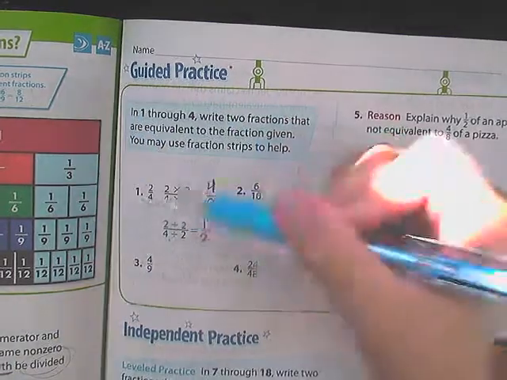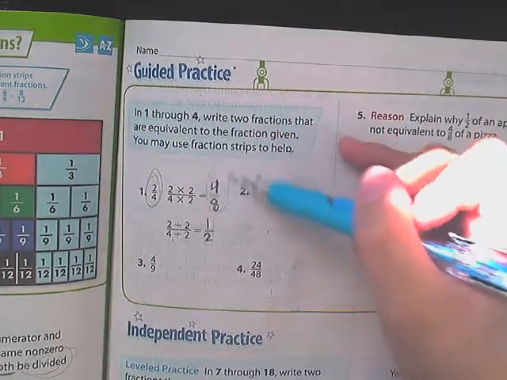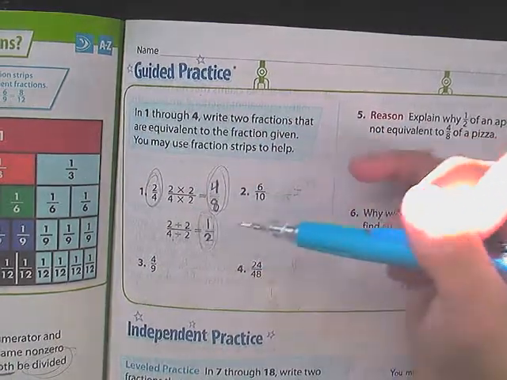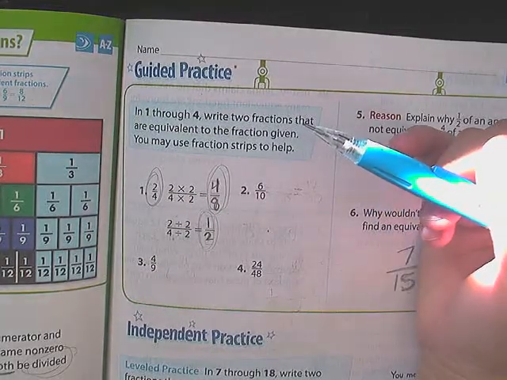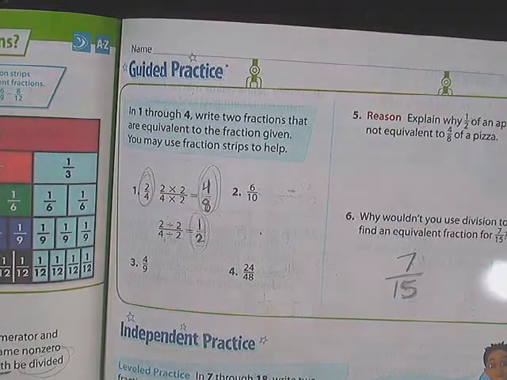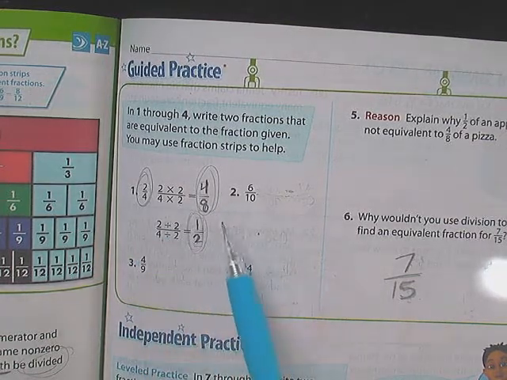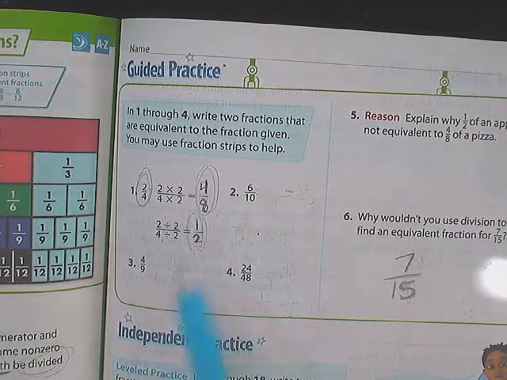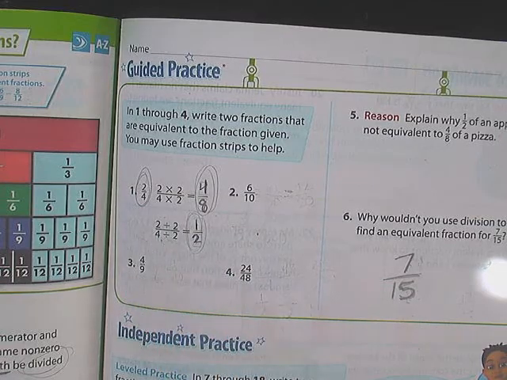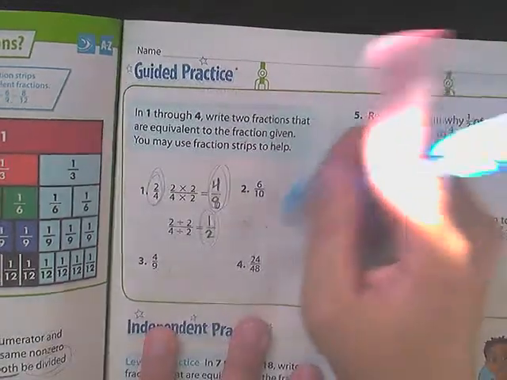So we have 2/4, 4/8, and 1/2 that are all the same value. All of them equal half. We can see that 2 is half of 4, 4 is half of 8, and 1 is half of 2. So all three of these fractions have the same value.